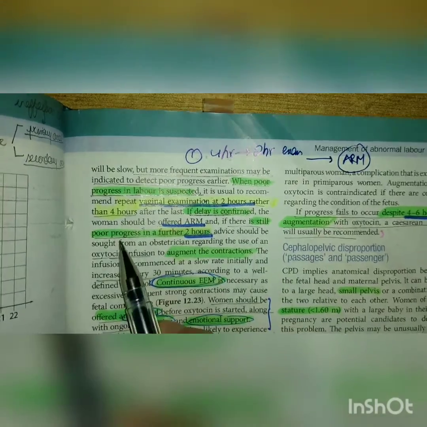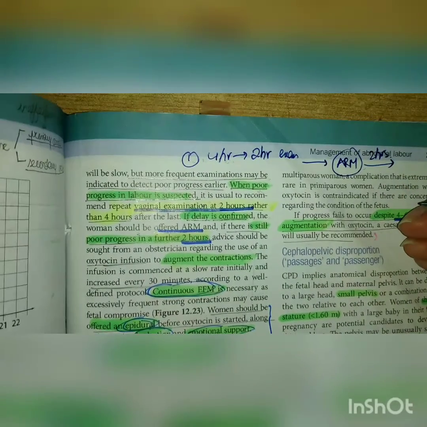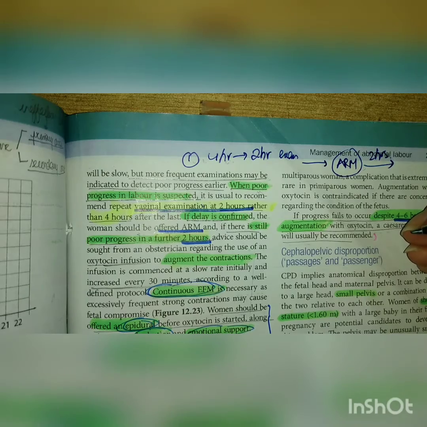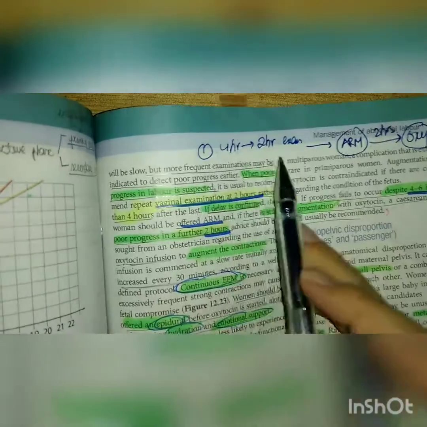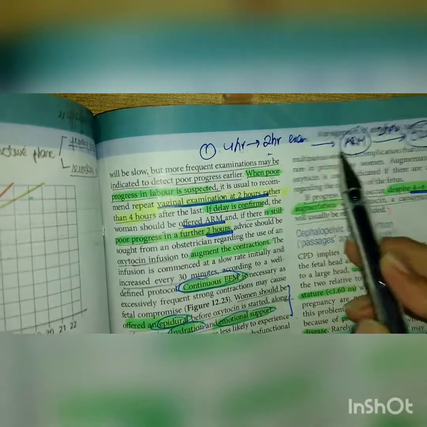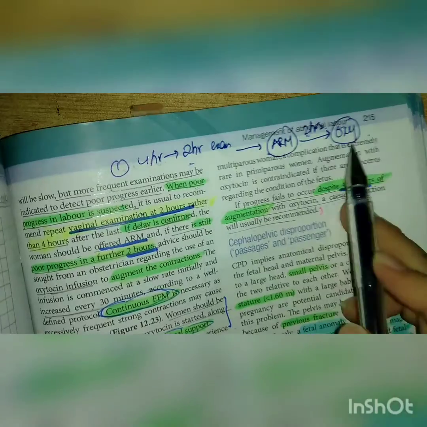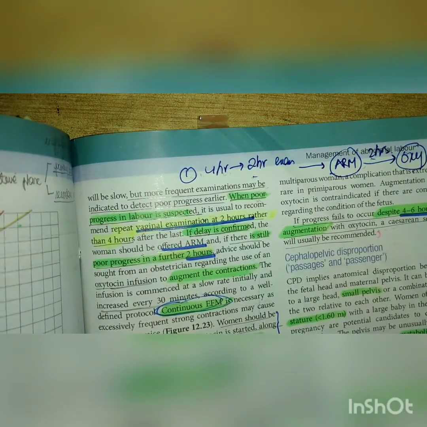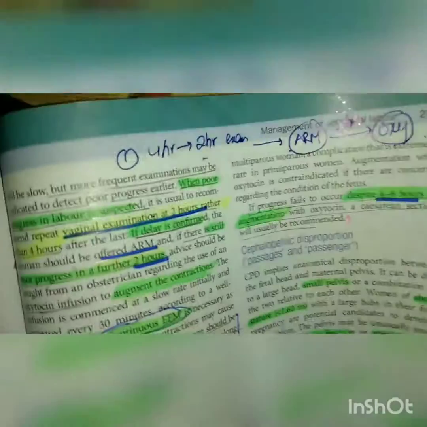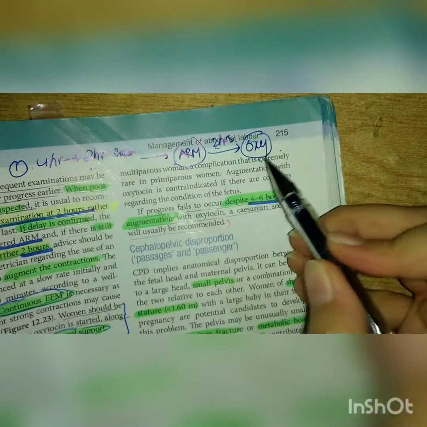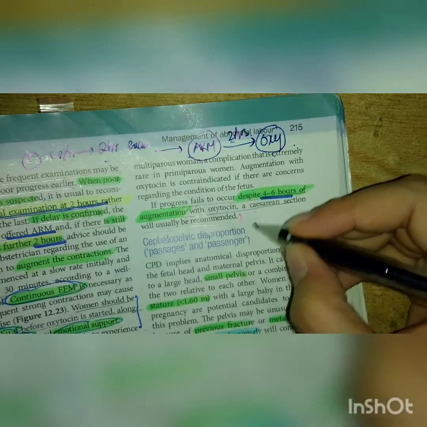Now you are going to wait for 2 hours. After 2 hours, if there's still poor progress, you are going to give oxytocin to augment contractions. So you did 2 hourly examination instead of 4 hourly, then you did ARM, then you waited for 2 hours, still no betterment, then you give oxytocin. Now oxytocin has some things that you must consider. With oxytocin, the contractions increase and there is a risk of uterine hyperstimulation, so make sure that the dose is normal, and you also give analgesia along with it.